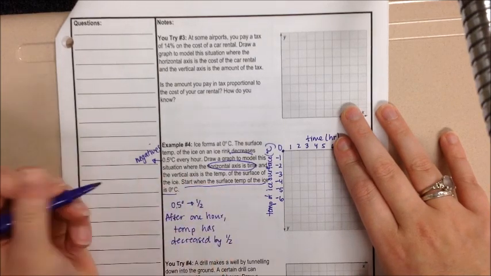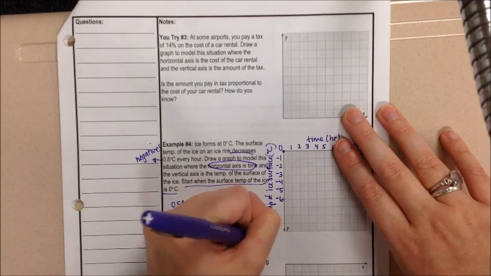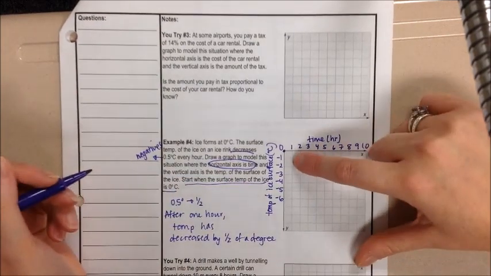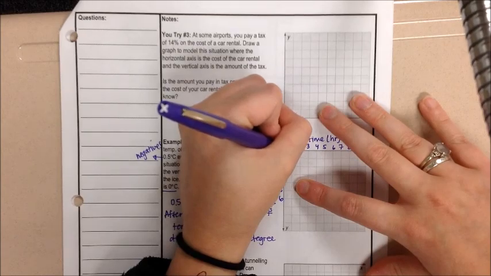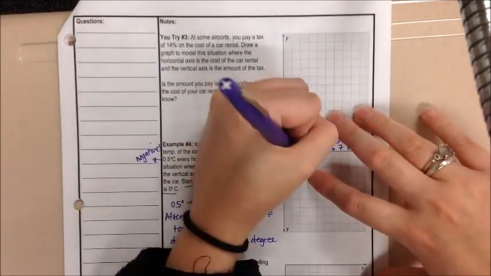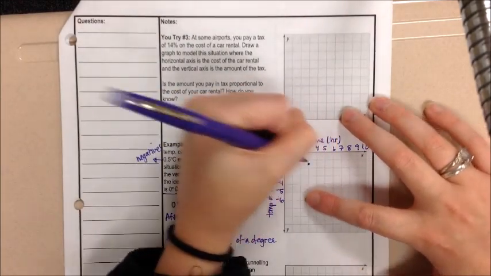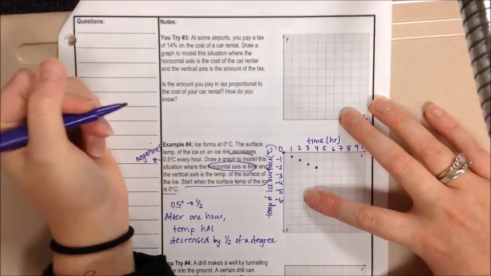That's not a whole lot. So I'm not going to go down a whole degree. I'm only going down half of a degree. And then after 2 hours, it's gone down another half degree. After 3 hours, it's gone another half. 4 hours, another half.